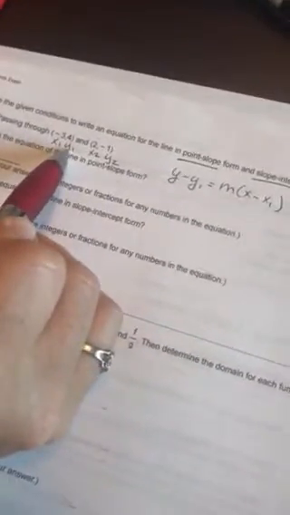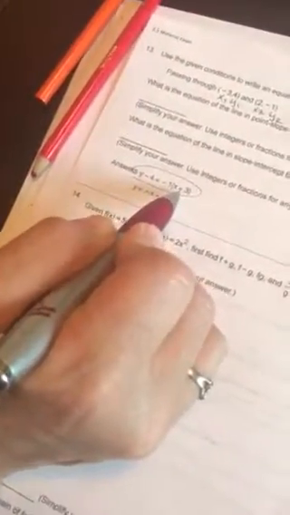Okay, hold those there. So this is x1, y1, x2, y2. It doesn't matter if this is x1, y1, and this is x2, y2. It just has to be consistent. If this is my x1, this partner has to be y1. So the equation for point slope form is simply y minus 4 equals negative 1 times x plus 3.